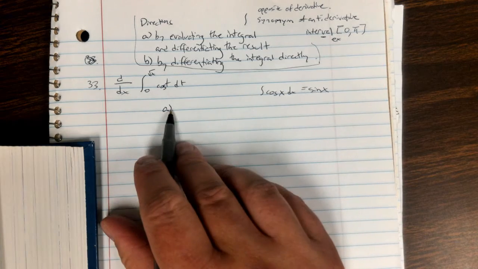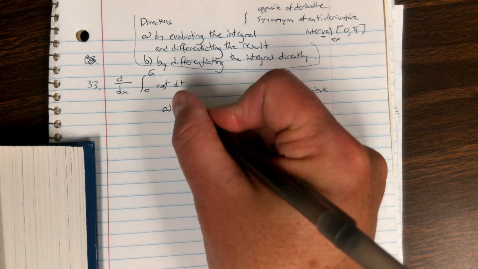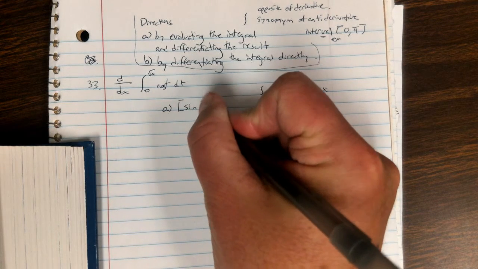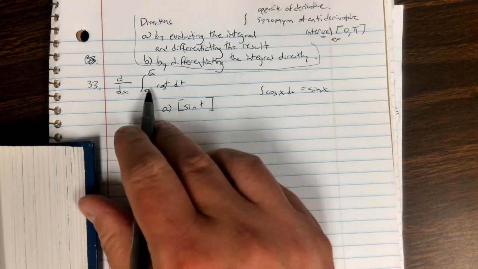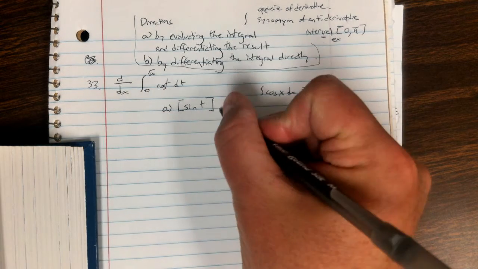So the first thing we're going to do is put sine of t, and we have to evaluate that from 0 to the square root of x.